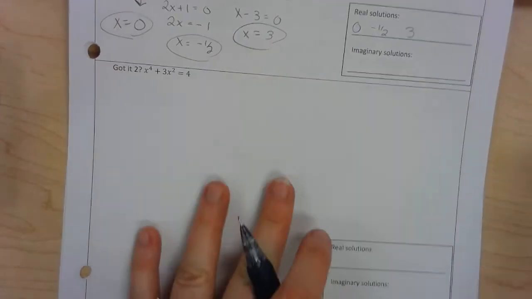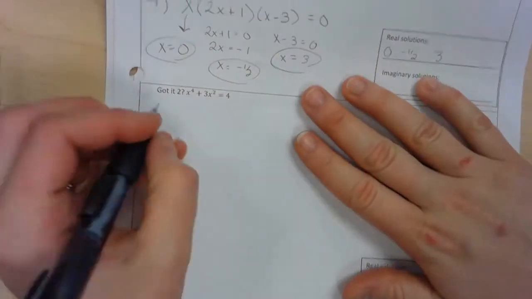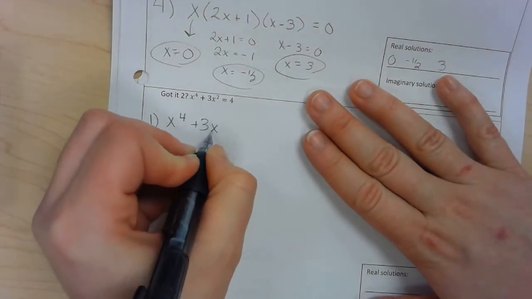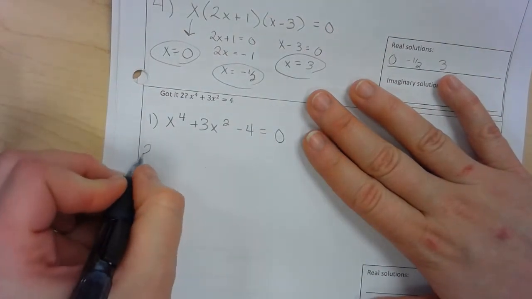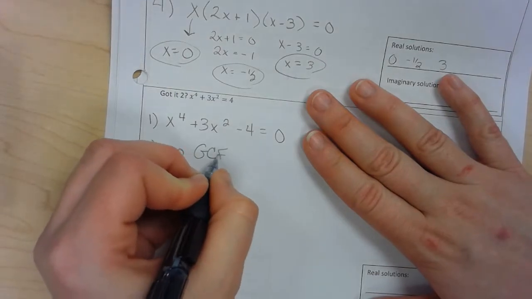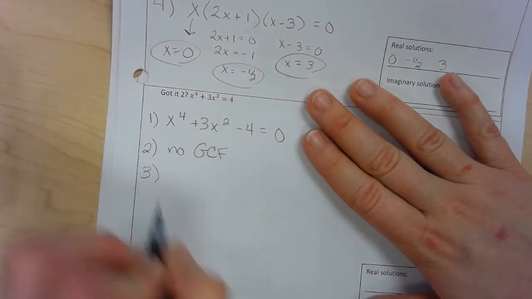Got it, number 2. This is going to be a GCF, and it does factor. So let's take a look. Step 1, set it equal to 0. X to the 4th plus 3x squared minus 4 equals 0. Step 2, I'm going to notice there actually is no GCF. I guess technically it would be 1, but I'm not going to sit here and pull out a 1. I can do that all day.